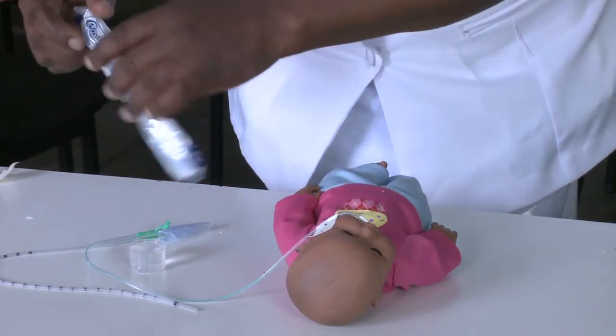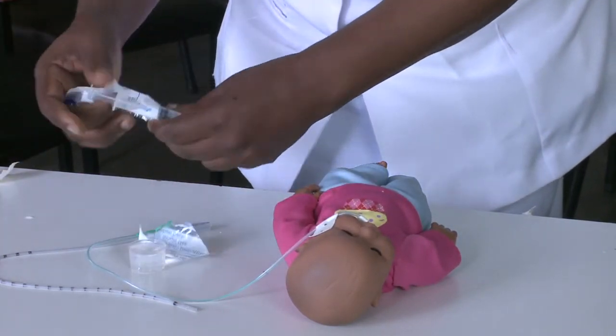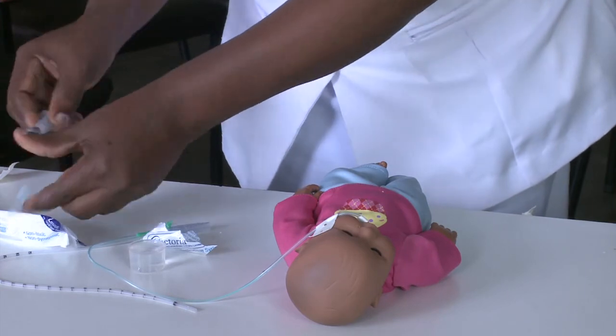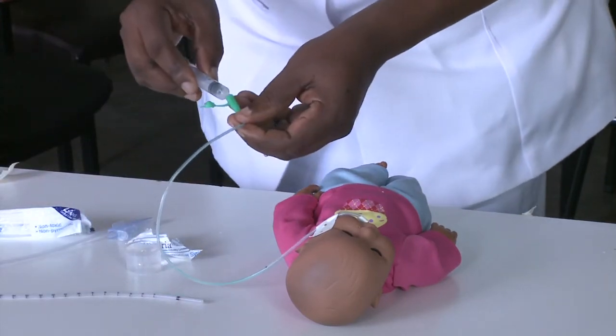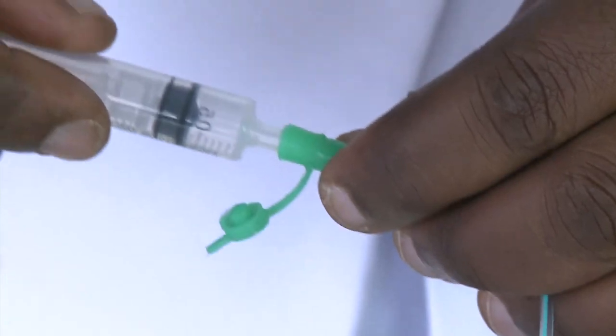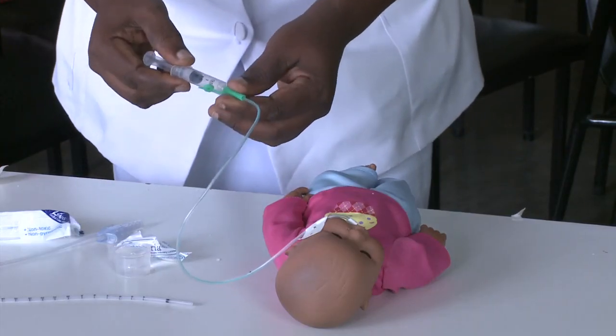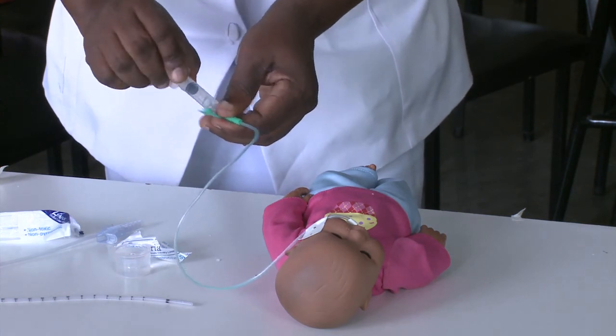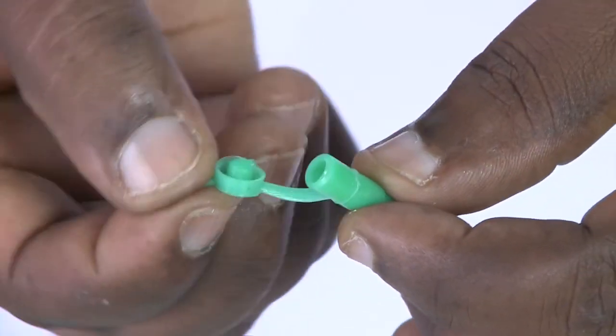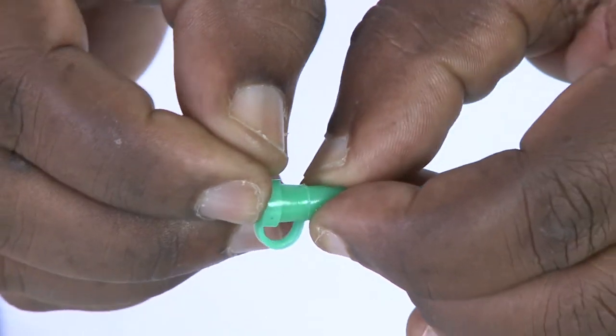There's another way of testing. If you don't want to use the water, we test with the syringe. I'll try to aspirate to make sure the tube is in the stomach. There are abdominal contents coming, therefore my tube is right in the stomach. Then I'll close the end of the tube.